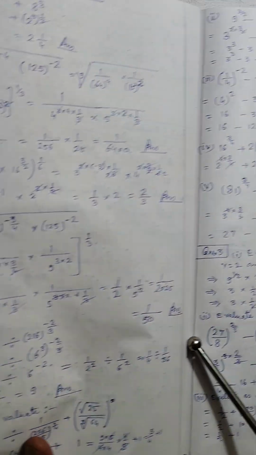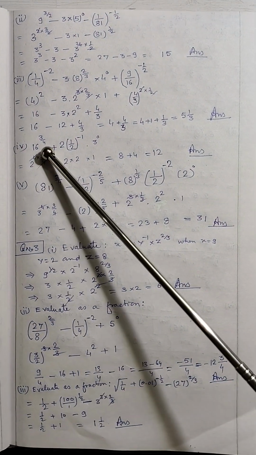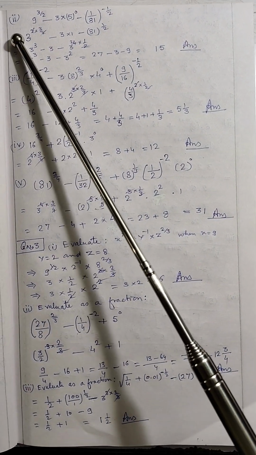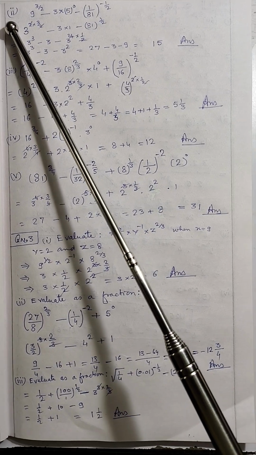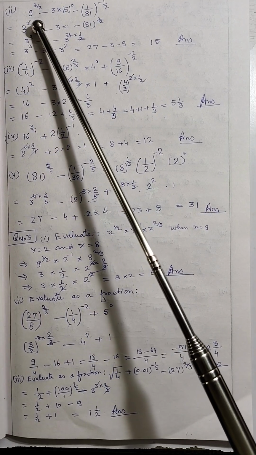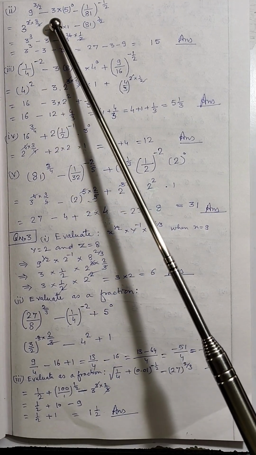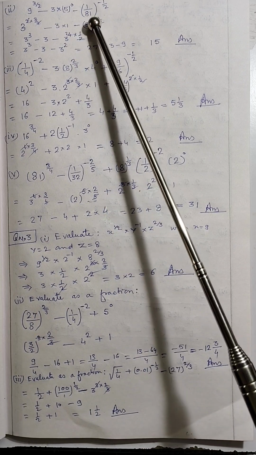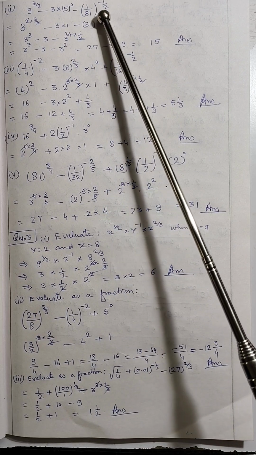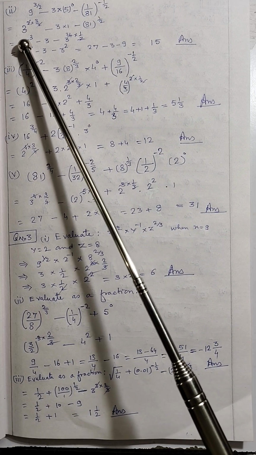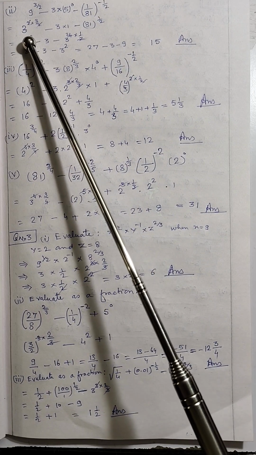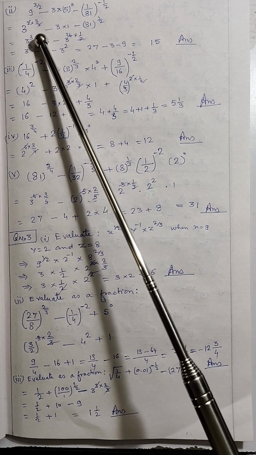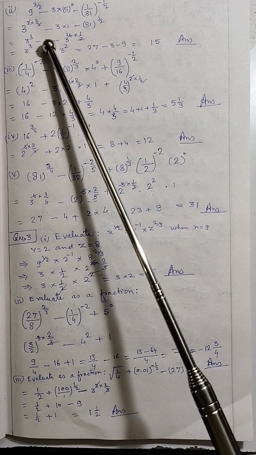Now come to the second part. Second part is 9 raised to power 3 by 2 minus 3 into 5 raised to power 0 minus 1 upon 81 raised to power minus 1 by 2. This 9 can be written as 3 raised to power 2 into 3 by 2, and 2 will be cancelled.